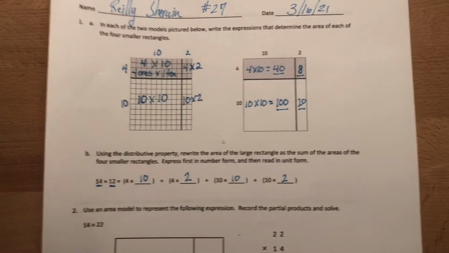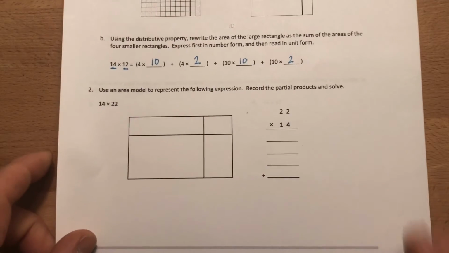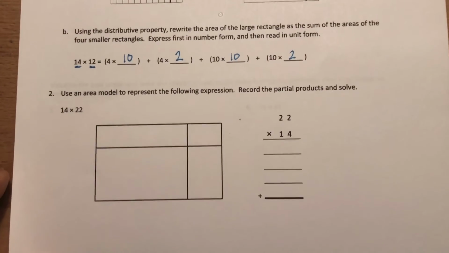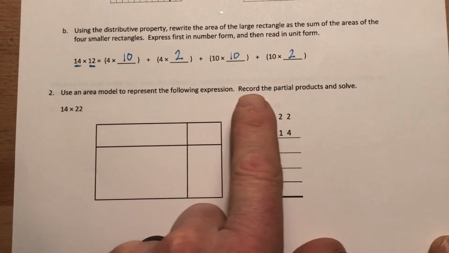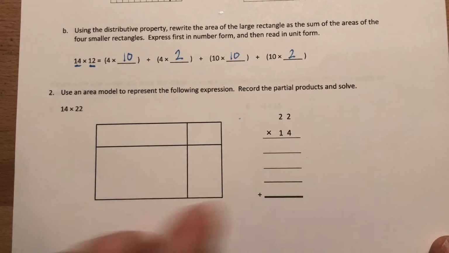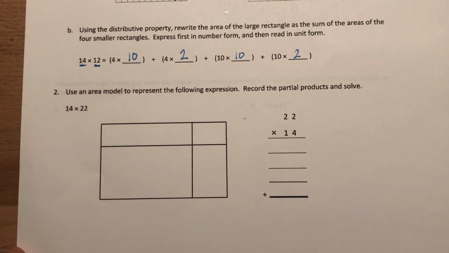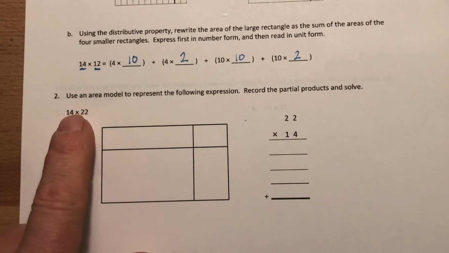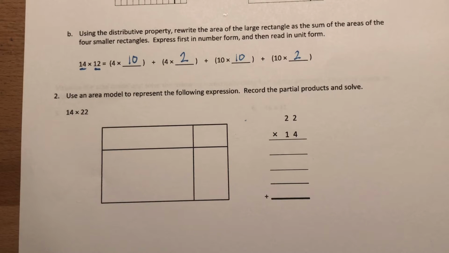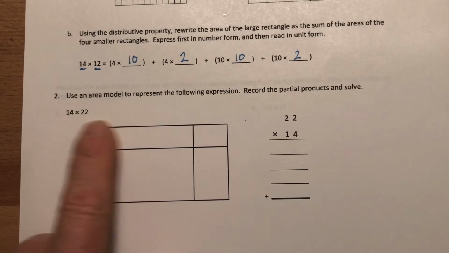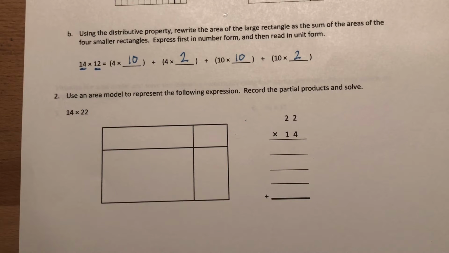And let's try it down here in a more condensed version, okay? So let's buckle in and really see how we do it. We're going to use the area model to represent the following expression and record the partial products and solve. We can do this. Let's get to work. So I got 14. So I'm going to use this 14 times 22. Can't really do this right off of my head. So what I want to do is use a break apart or the distributive property. So I'm going to break apart the 14 and the 22. And what I want to do is break those apart so I have nice even 10s.